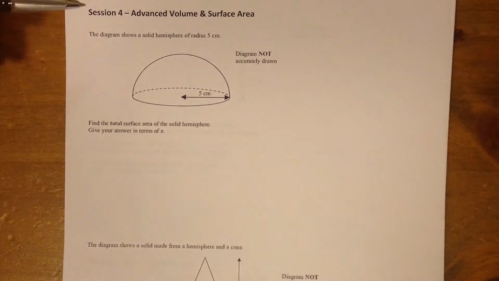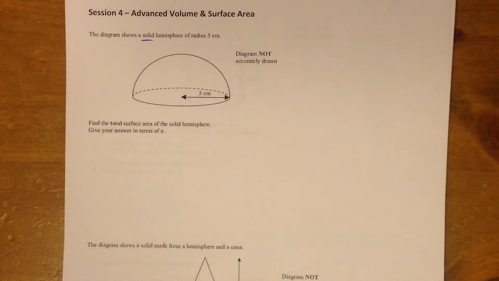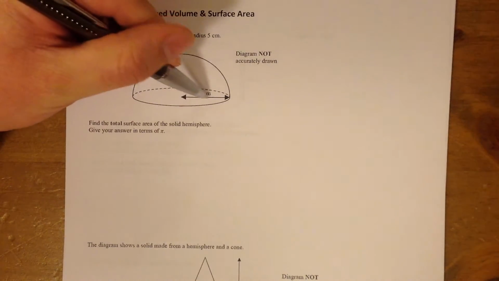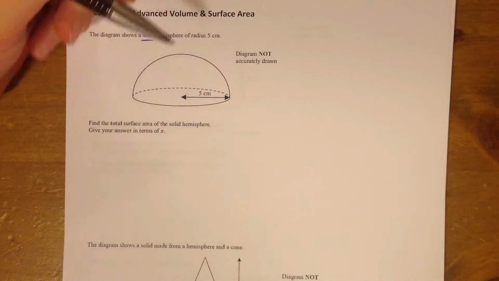It says the diagram shows a solid hemisphere. I would imagine that point's going to be important when we come back to look at the overall question, with a radius of 5 centimetres. So halfway across here we have a length of 5 centimetres, all the way across therefore would be 10.